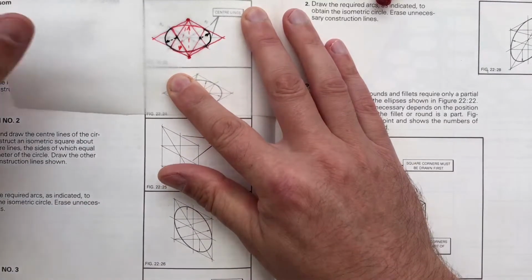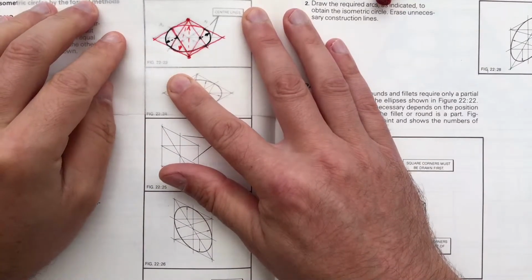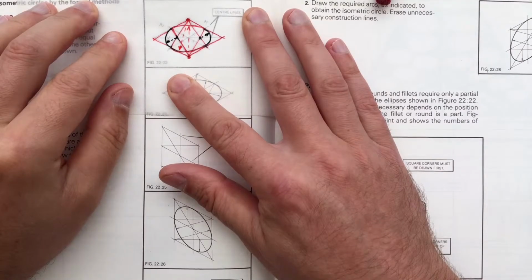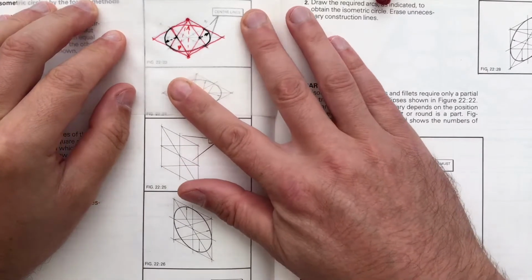Okay, so that's the basics of isometric parallel line and curve drafting.